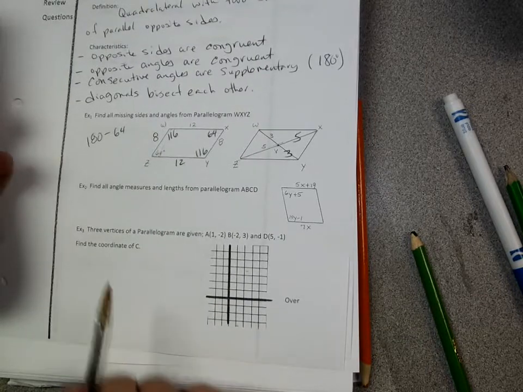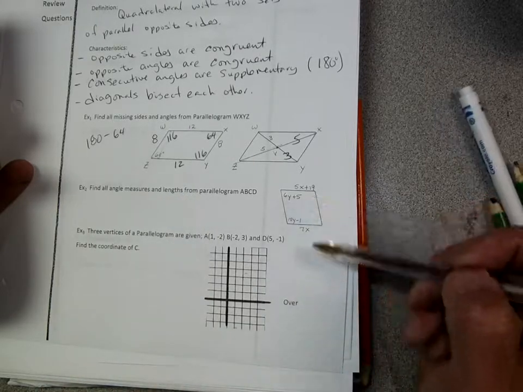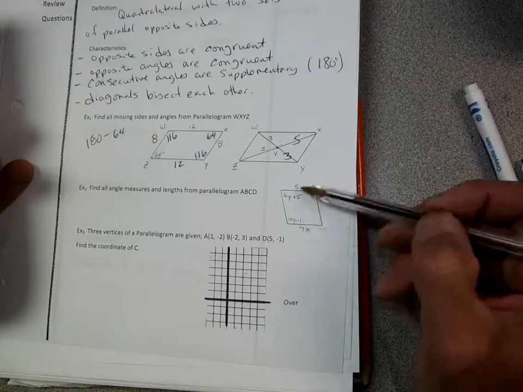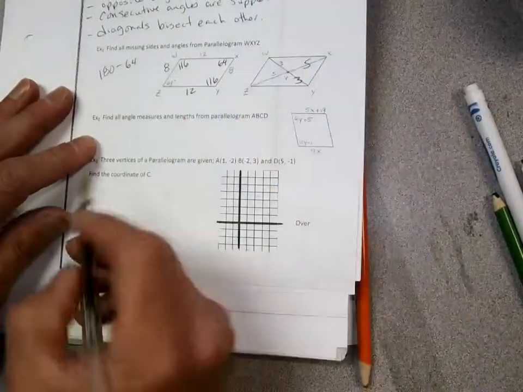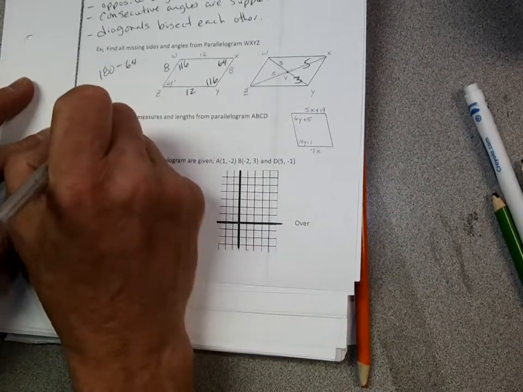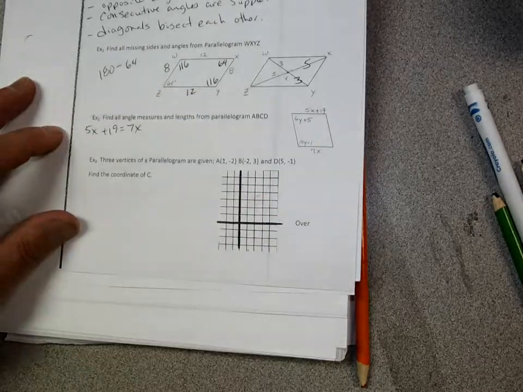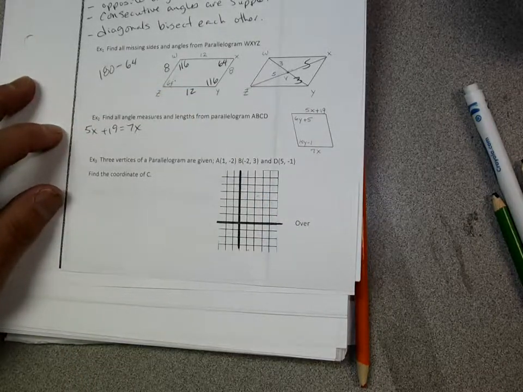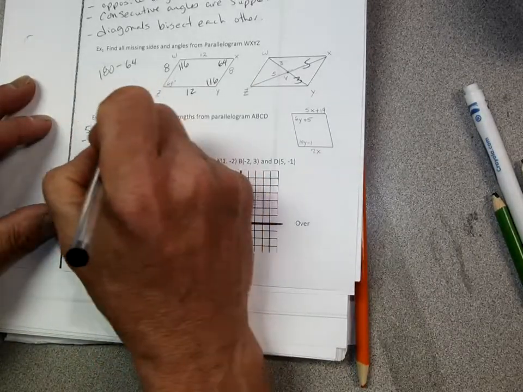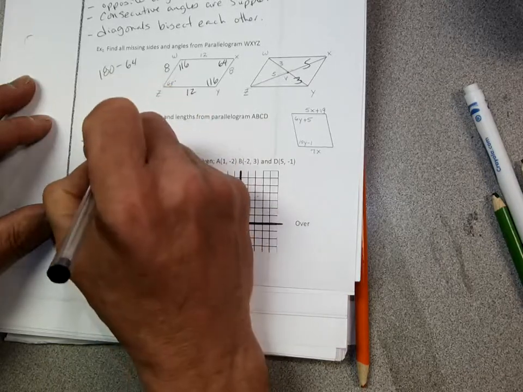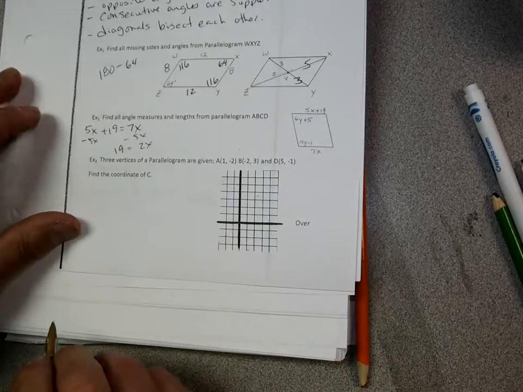Alright, number 2. Find all angle measures and the lengths. So first of all, let's get the lengths. These two sides of a parallelogram have to be equal. So let's just go straight and do a little bit of algebra. Let's take 5x plus 19 and set it equal to 7x. That's one thing I do like about this book. It makes you do algebra, so we don't forget our algebra. Okay, so if I'm going to solve, I'm going to go minus 5x. Minus 5x. 19 is equal to 2x. Divide by 2, what's that, 9.5?